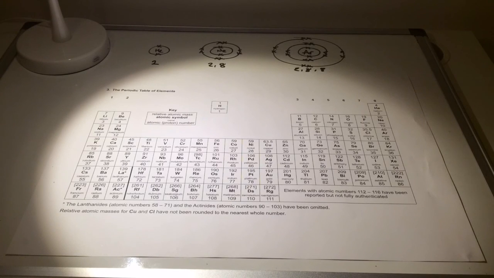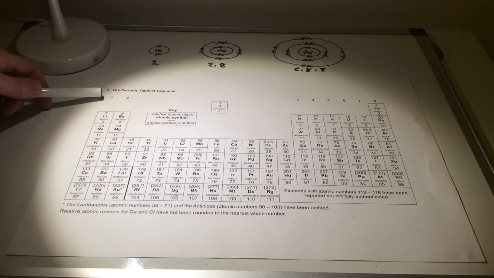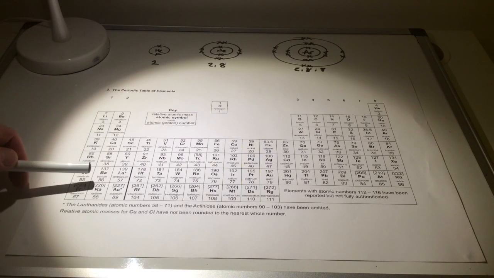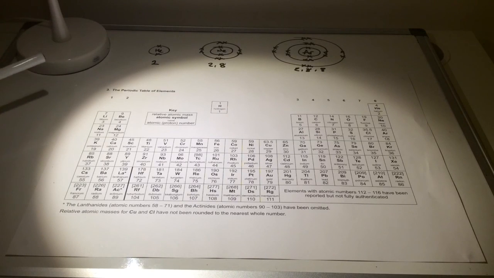Now, I've already said that the group number tells you how many electrons are in the outermost shell or energy level. One thing I haven't mentioned yet, and we may as well do it now while we've got these diagrams on the board, the period number tells you how many electron shells the atom uses.